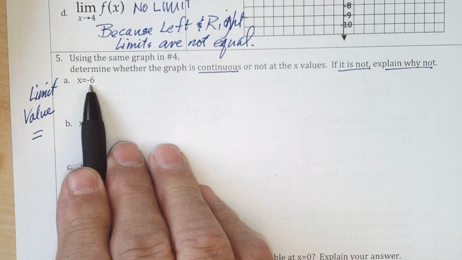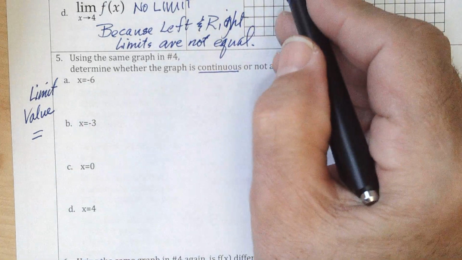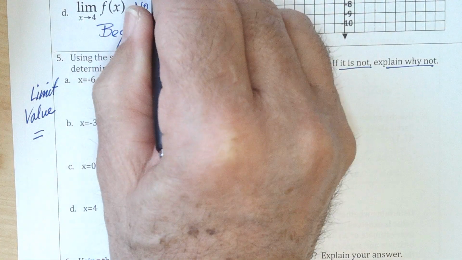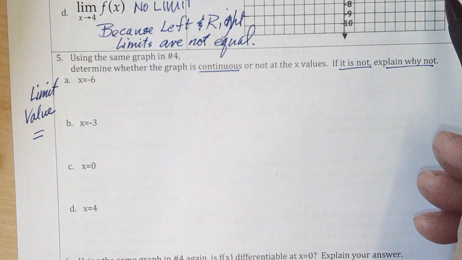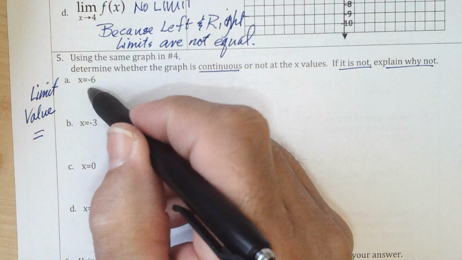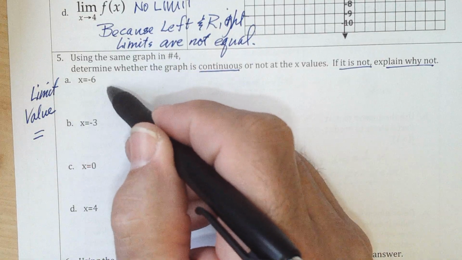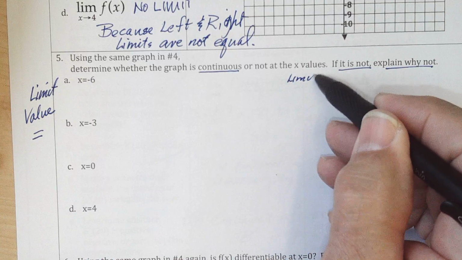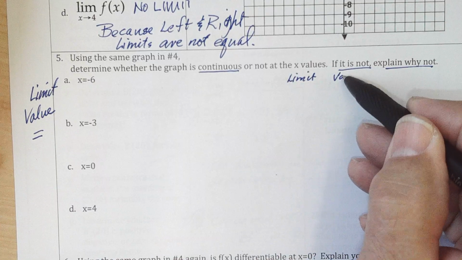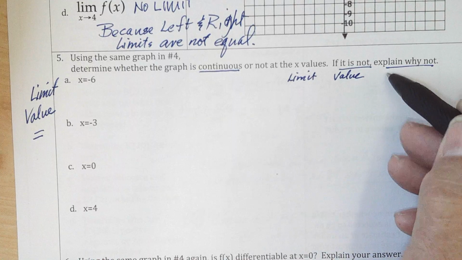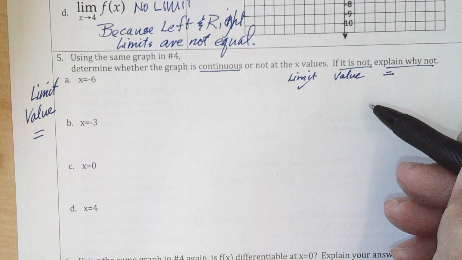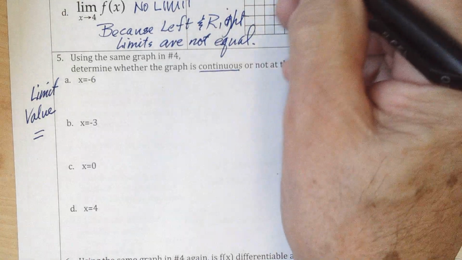-6. At -6, it has a limit there. We already said it had a limit there of 2.5. So it has a limit. So if I made a little checklist here, let's say limit, value, and equal. On this, has a limit. Does it have a value?